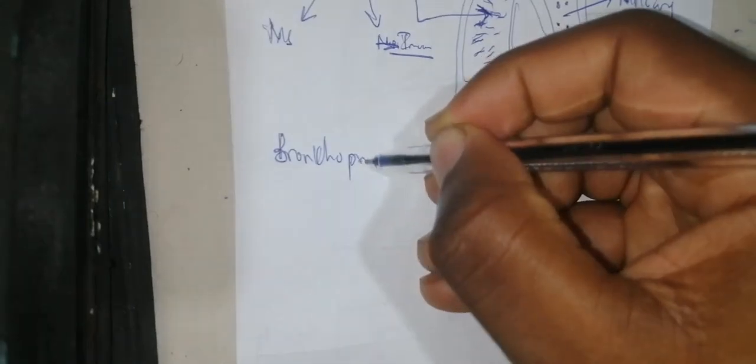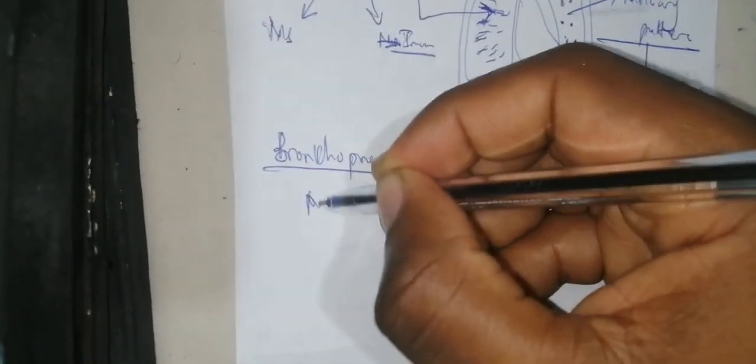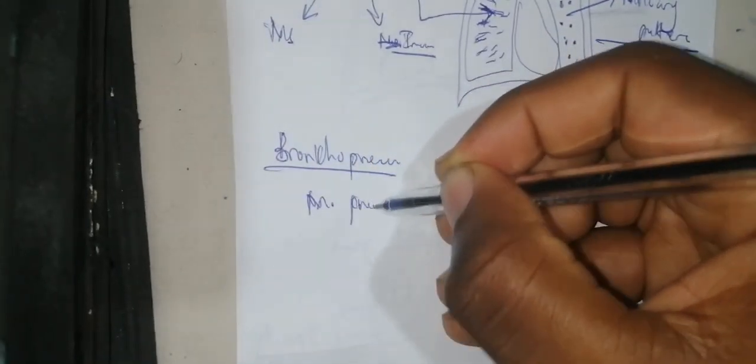Now let's go back to which atypical germs cause interstitial pneumonia. The atypical germs causing interstitial pneumonia are also associated with bronchopneumonia. Particularly, the major atypical germ causing bronchopneumonia is Mycoplasma pneumoniae.